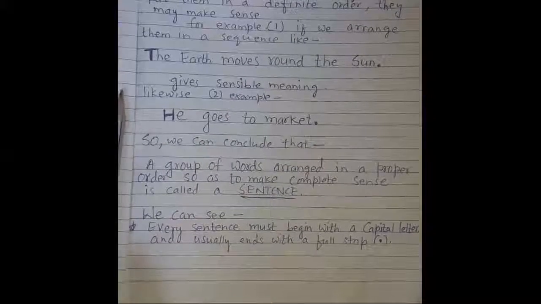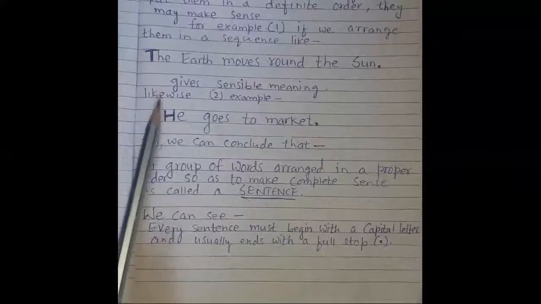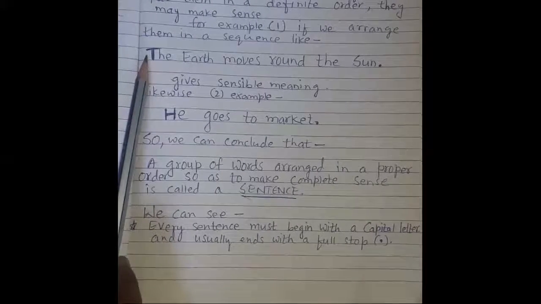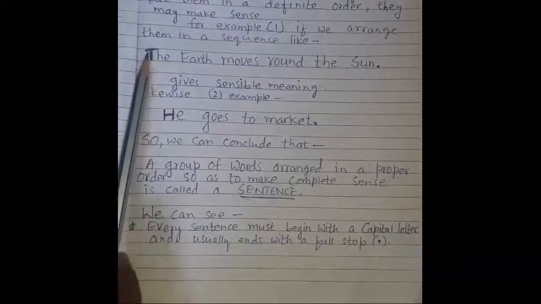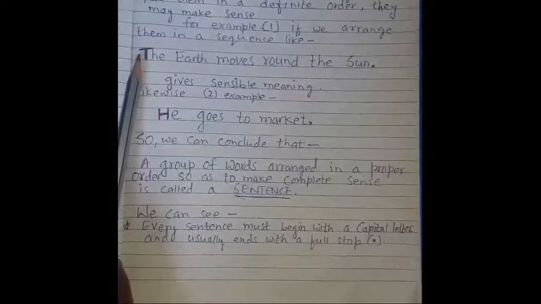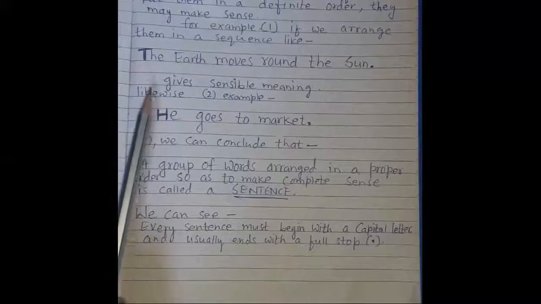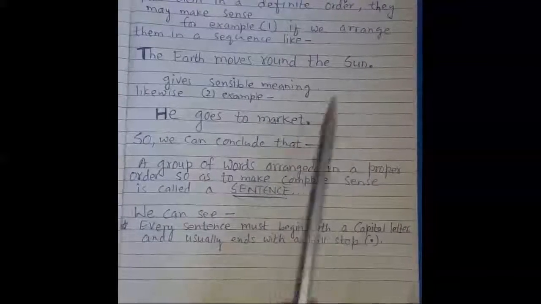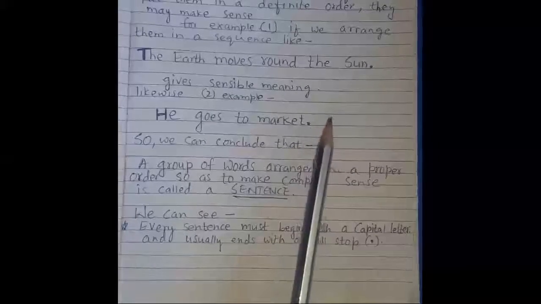We can see in these two examples that the first letter is a capital letter. That means we have to begin with a capital letter, and the sentence will end with a full stop. You can see it ends with the full stop.